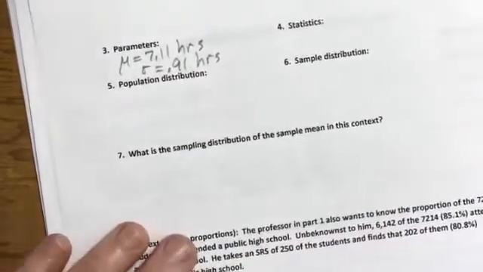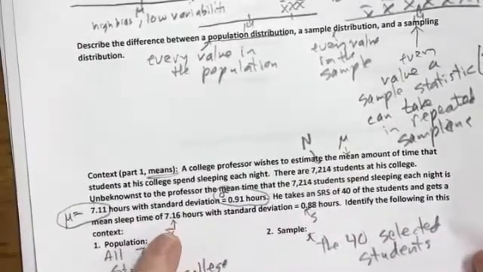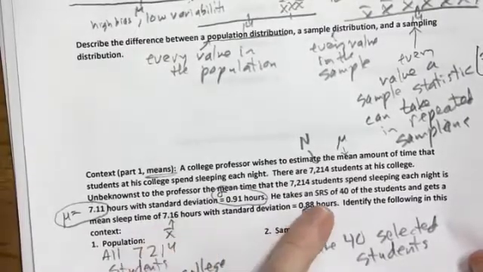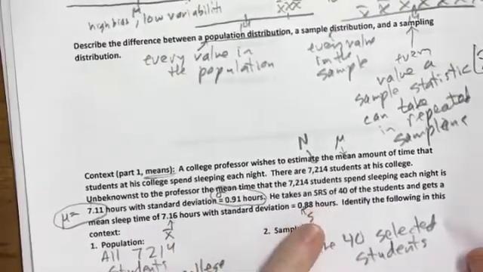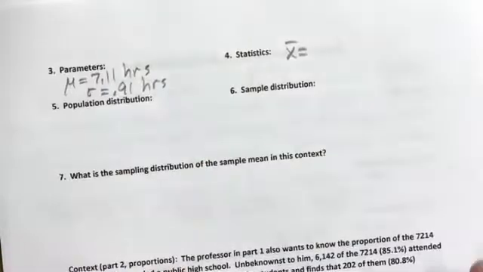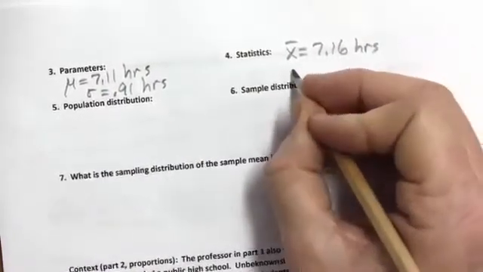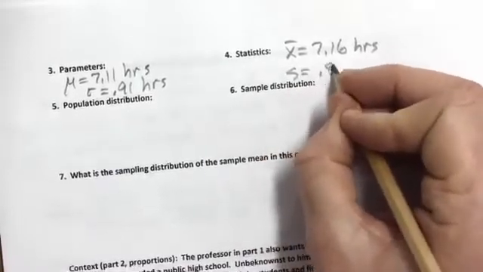Now, what are our statistics? Our statistics are the numbers that describe the sample. That would be the 7.16 and the 0.88 hours. That would be the X bar, the sample mean, which is 7.16 hours, and the S, which is 0.88 hours.